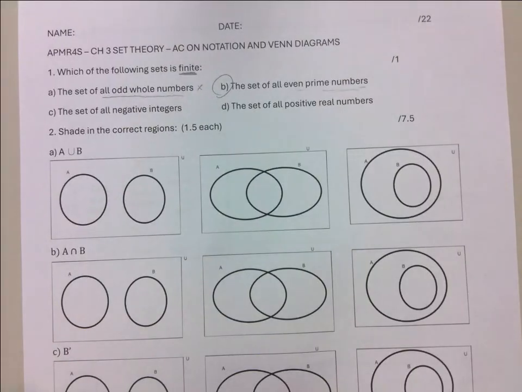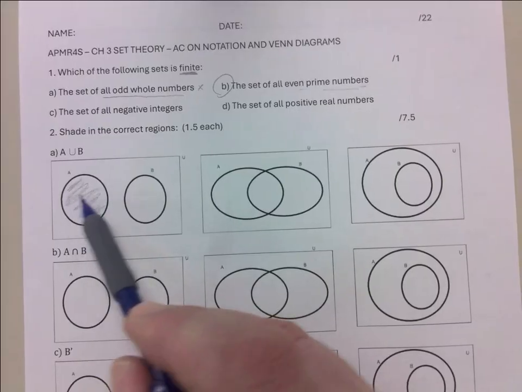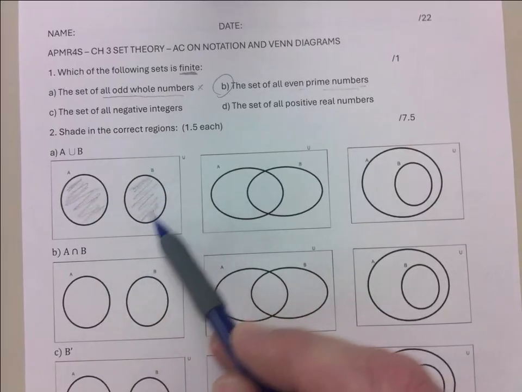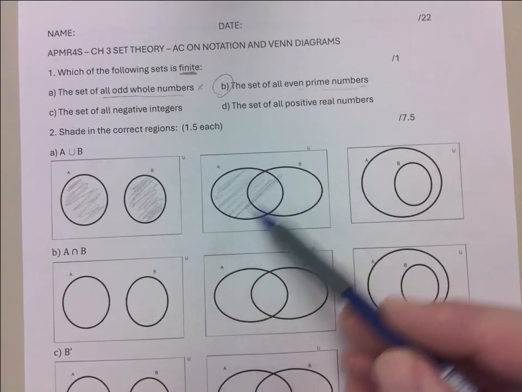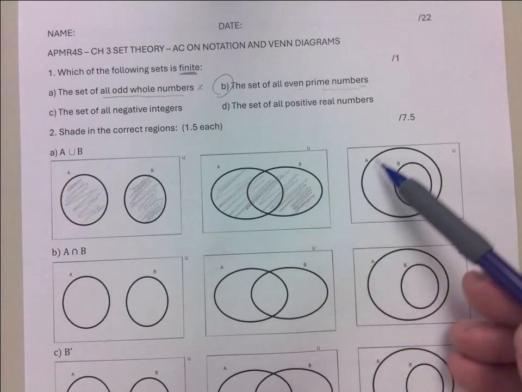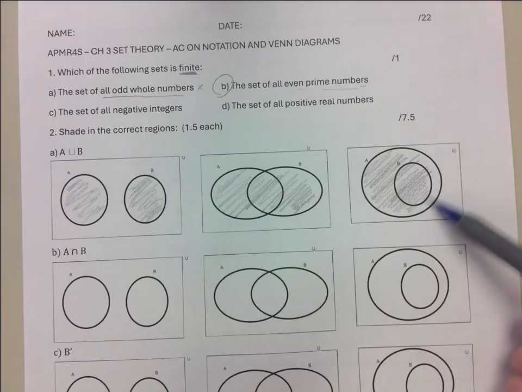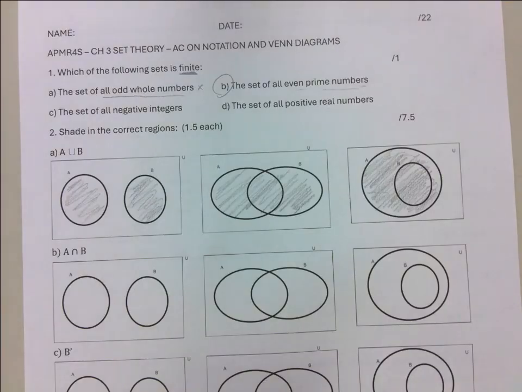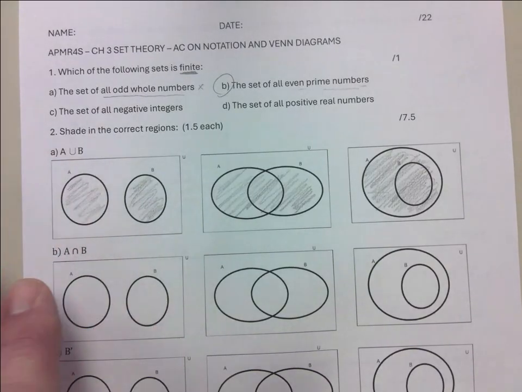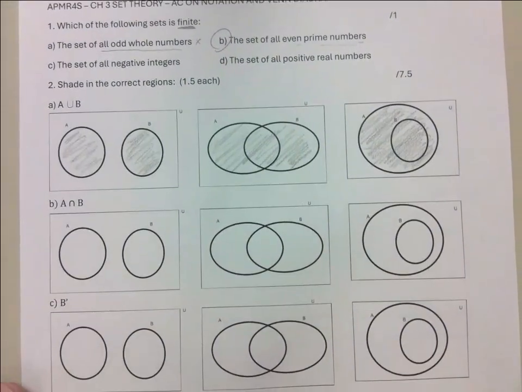Okay, shading. The union of A or B. In this case, it would just be shading A and B like that. In this case, it would just be shading both sets like that. You basically shade A, and in so doing, you're also shading B, right? So that's what the union is. It's basically everything in those two sets.